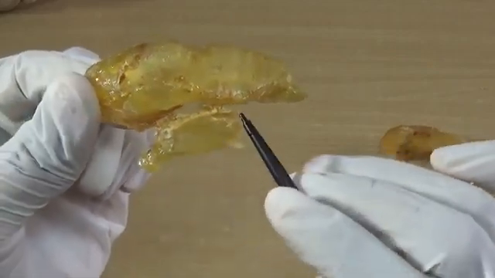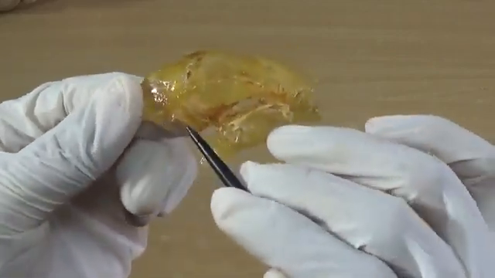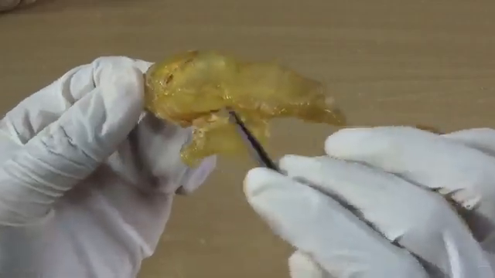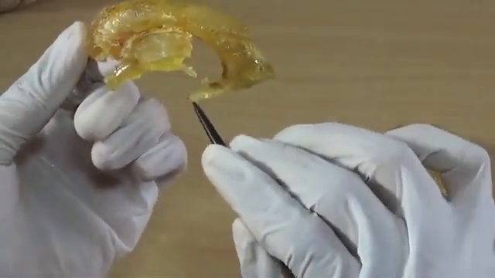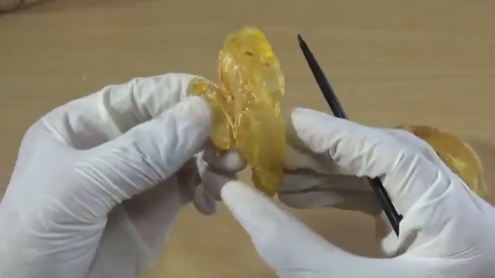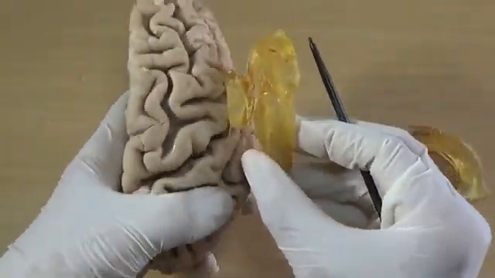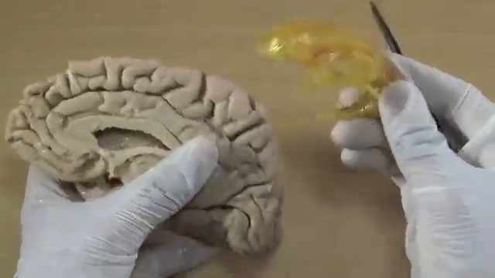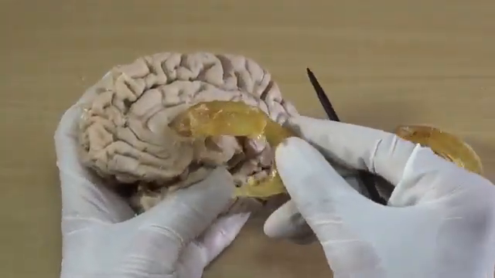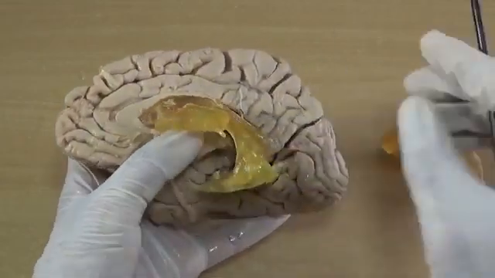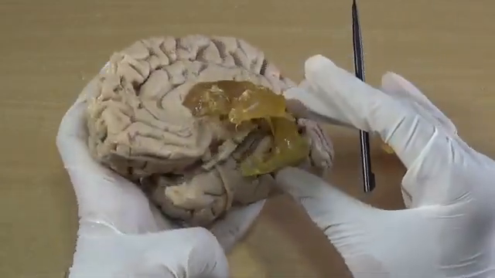Okay, so these are all extensions, and this is the anterior horn, central part, posterior horn, and portion of the inferior horn. So this is how it should be inside. Just see the comparison. If we can insert it like this deep inside, then it will lodge the entire cavity.